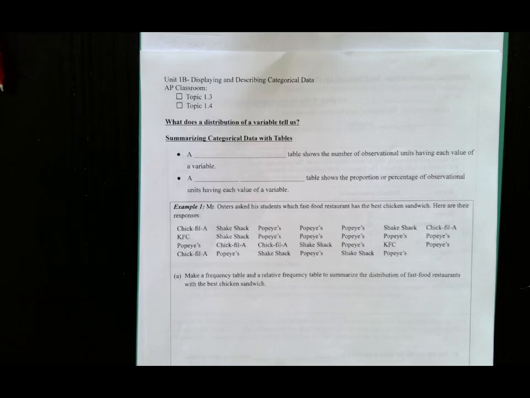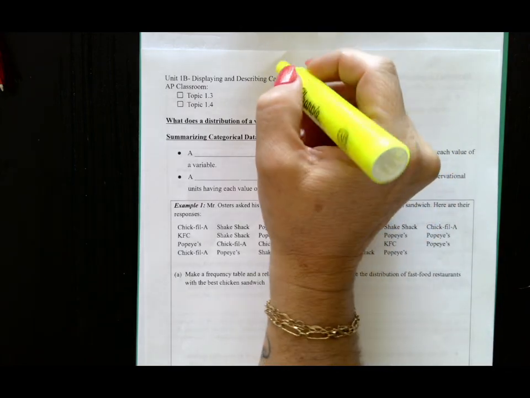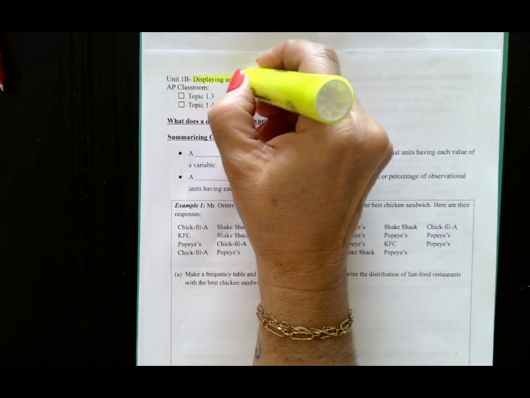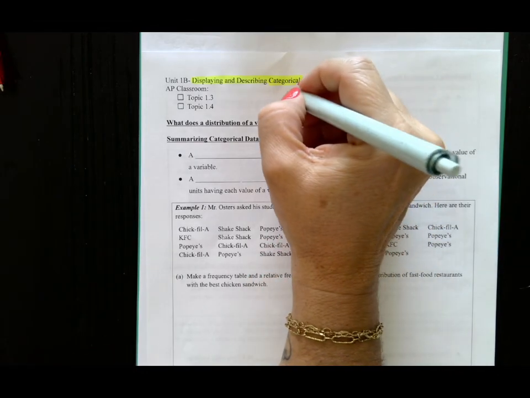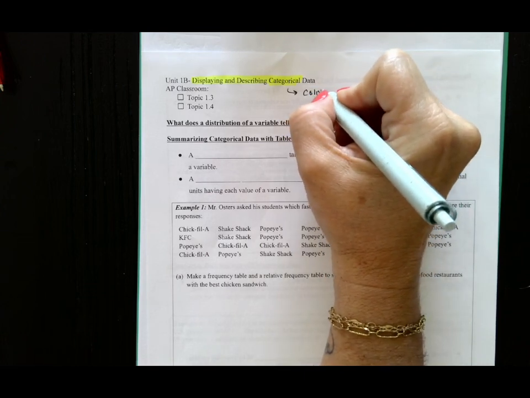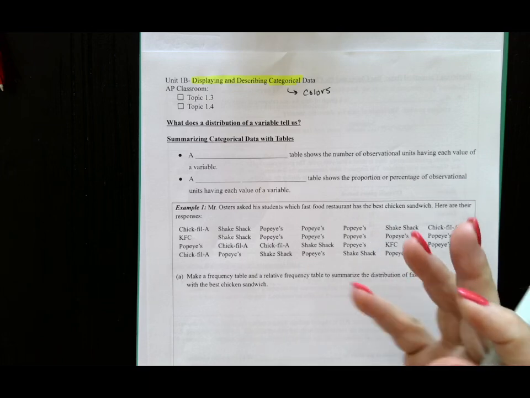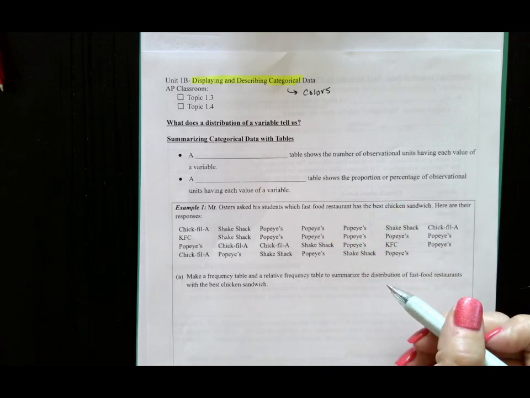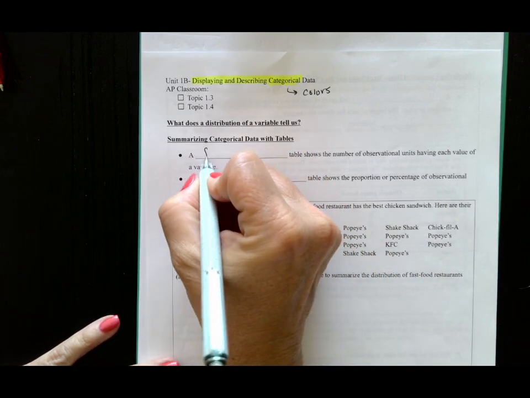Right, so today we are in lesson 1B, and what we're going to talk about today is just displaying and describing categorical data. If you remember from our last lesson, categorical data is just data that has no numbers. So it's things like colors, or in this case, we're going to do an example here with fast food restaurants. Okay? So the first thing that we have here is a frequency table.